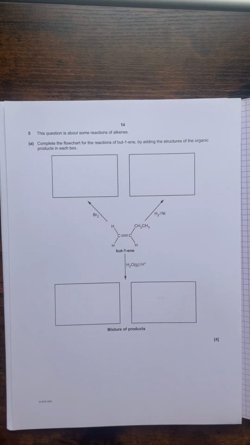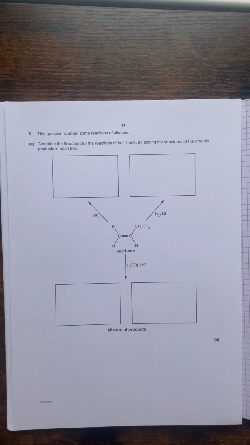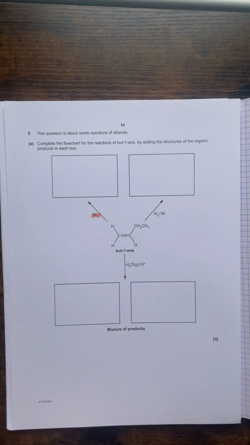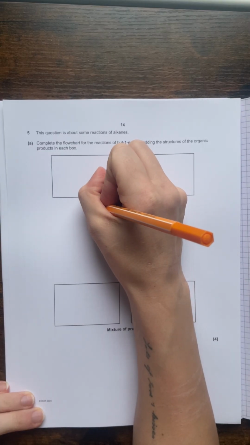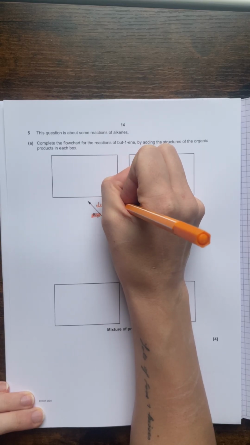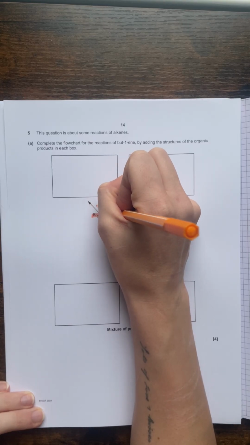So I guess if you get a question like this, it's trying to work out or be able to retrieve from your memory the reactions that are being signposted with the reagents on the arrows. So what we're going to need to be able to do is see that we're using bromine and make that connection when we have a double bond to electrophilic addition. And so we're going to open up the double bond in the butene, and to each carbon we are going to add a bromine atom.